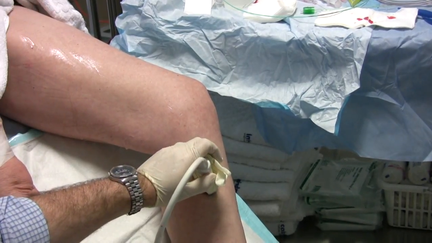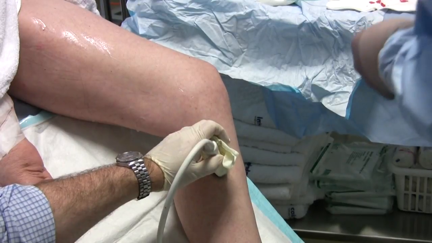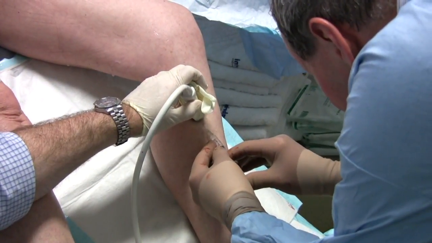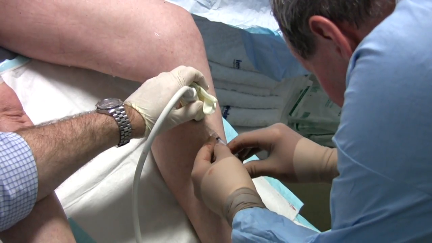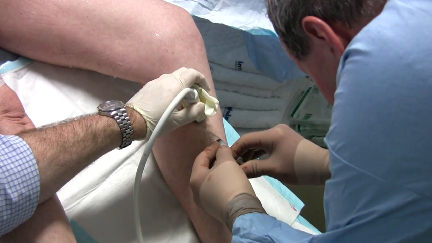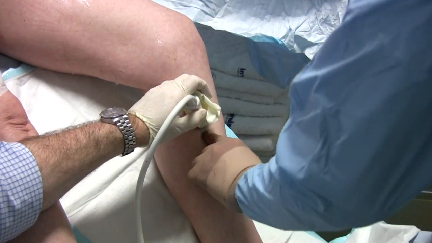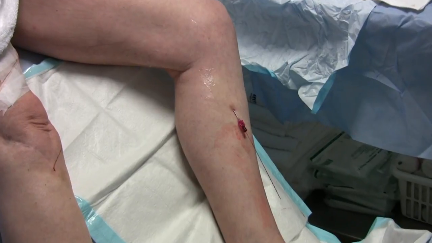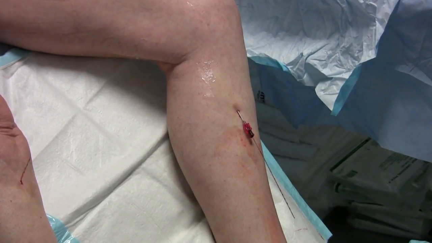Similar localization on the opposite limb is then performed to allow access with a similar access sheath. As you can see, the access needle with the wire guide extrudes from the vein at the access point.